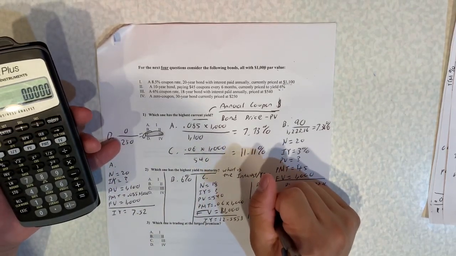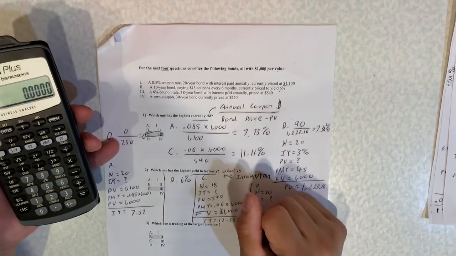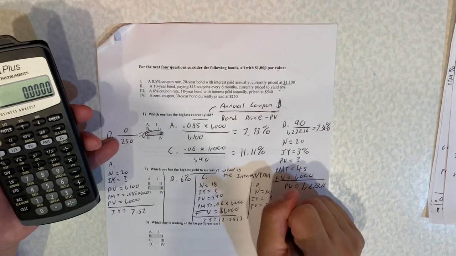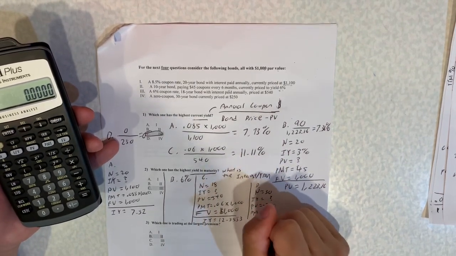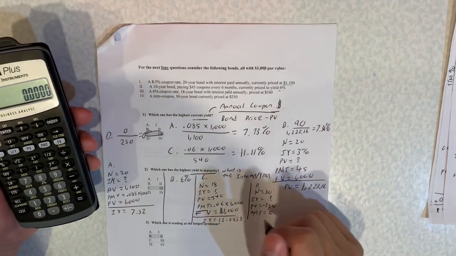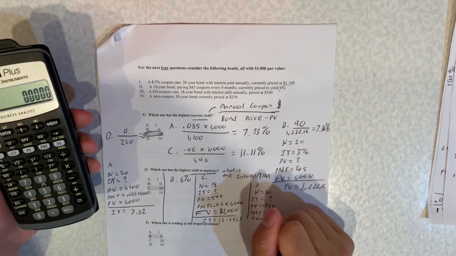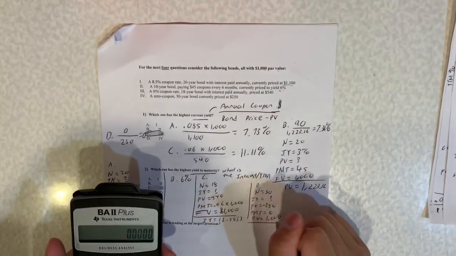Now for D, we also have to find this interest. So N is 30 years. Interest is what we're looking for. The present value is 250. Put the negative in front of it. The payment is 0 because it is a zero coupon bond, and the future value is 1,000.